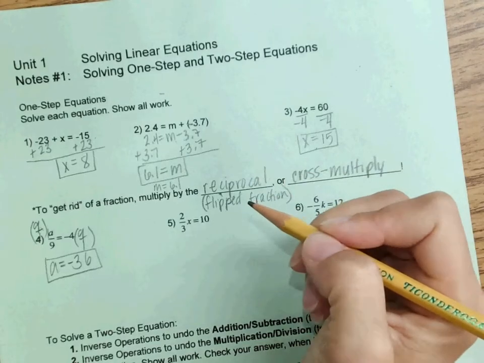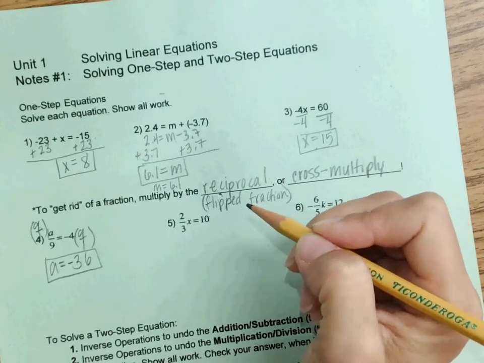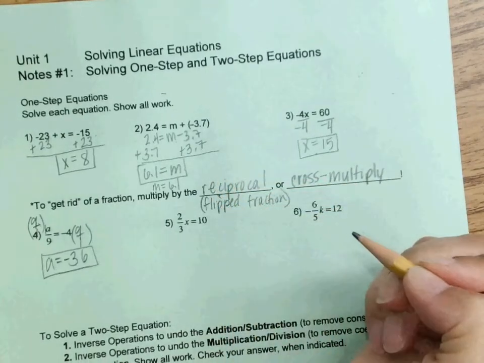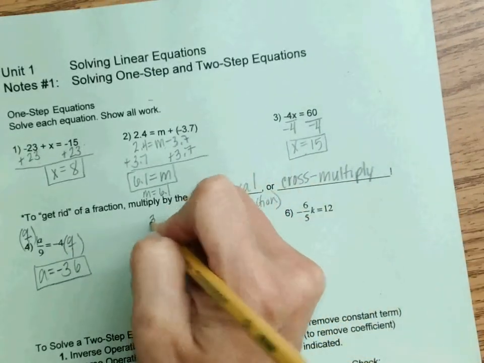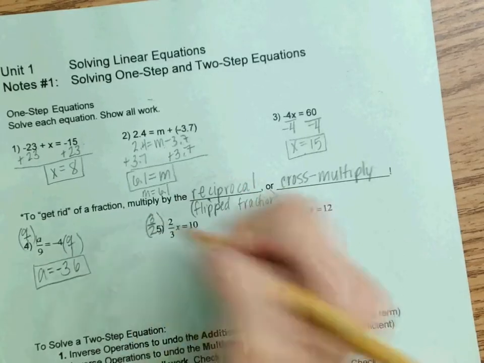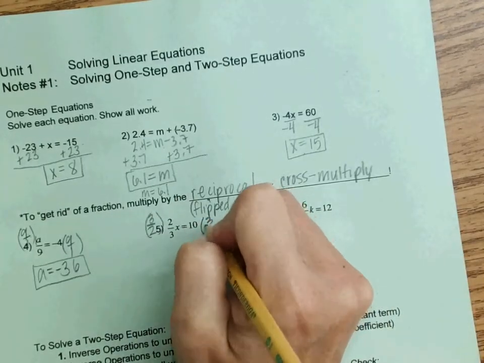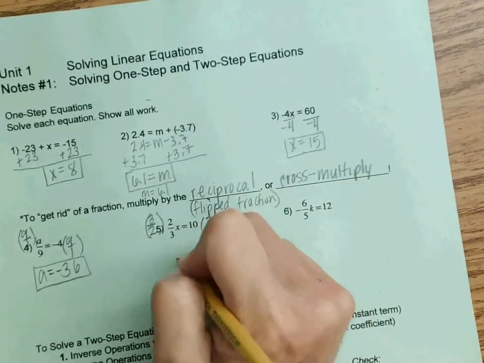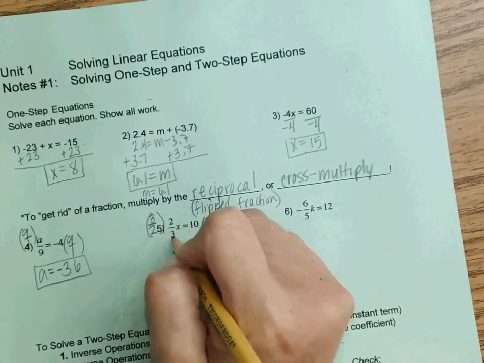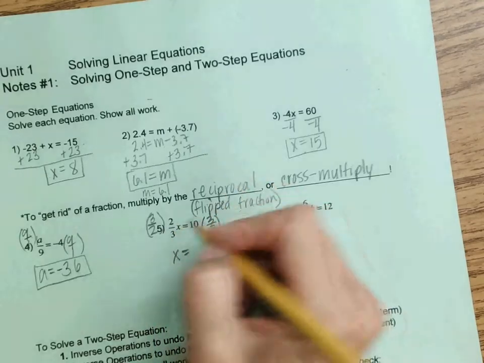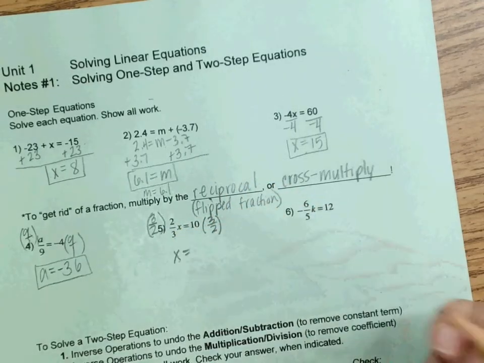So next, for number 5, I have 2/3 x is equal to 10. And to solve for x, we're going to multiply by that reciprocal, where I will have 3/2 is the reciprocal. If I do it to one side, I'll do it to the other. And so 3 times 2 is 6. 2 times 3 is 6. So 6 divided by 6 is 1. So we'll drop down that x.